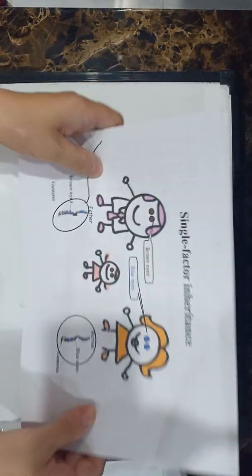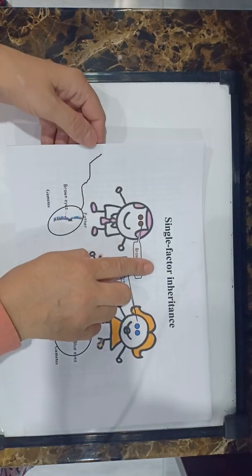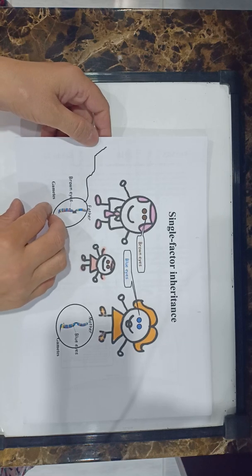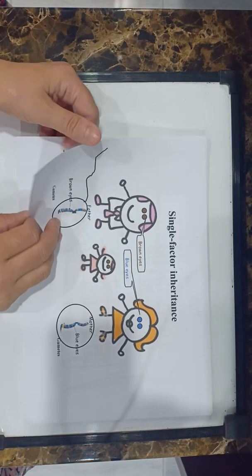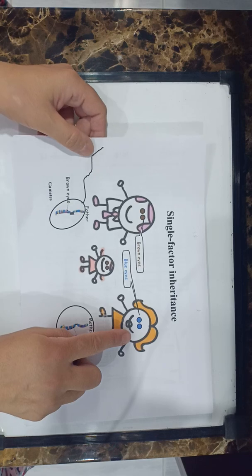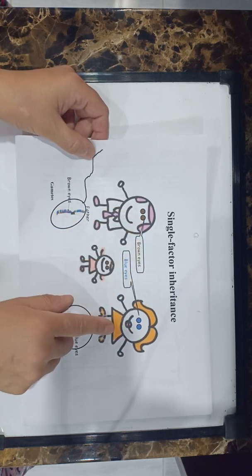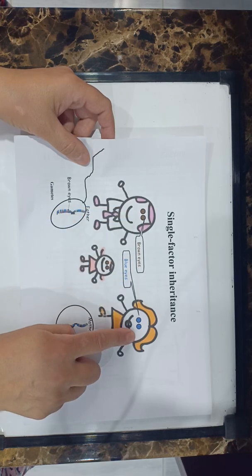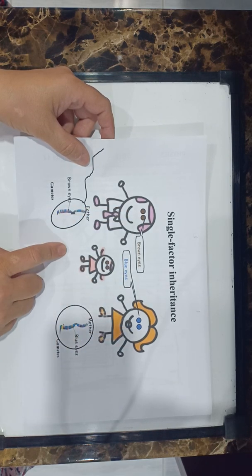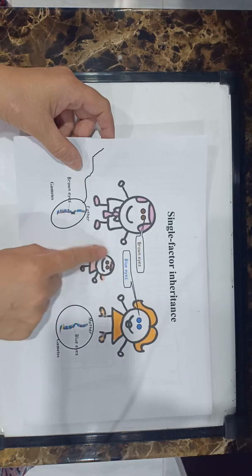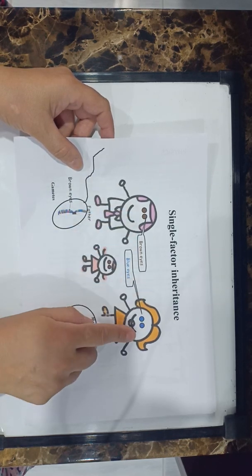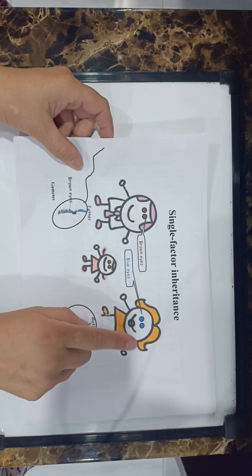Okay, so first I'm going to talk about single factor inheritance, and I think this one we have already explained in the school. So for example, here we are following the eye color. Here, for example, the father has brown eyes and the mother has blue eyes. So the child will inherit from both parents. And let's say this is true breeding. What does it mean, true breeding? This one we already explained, right?